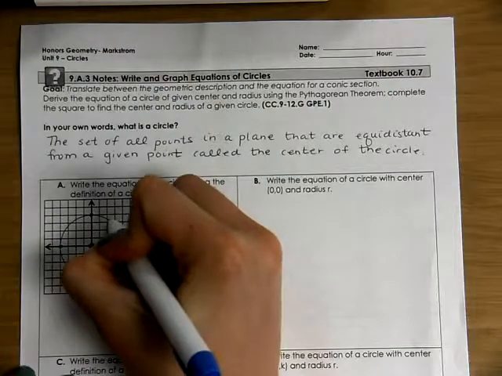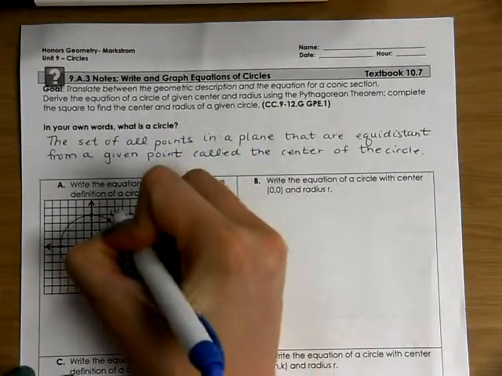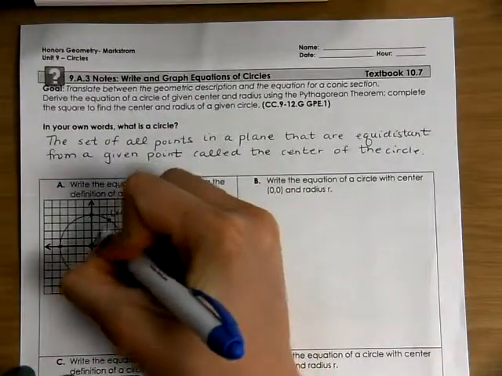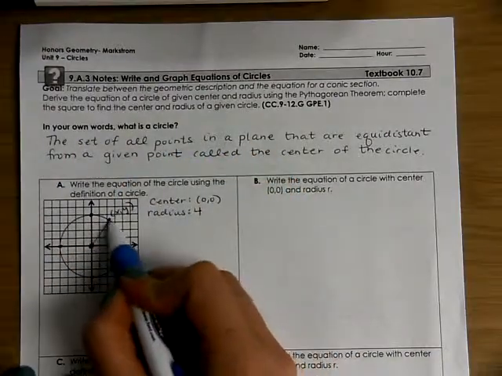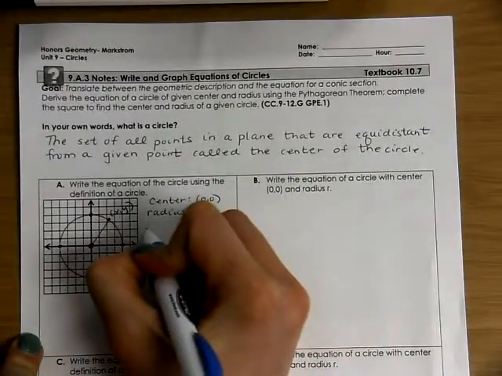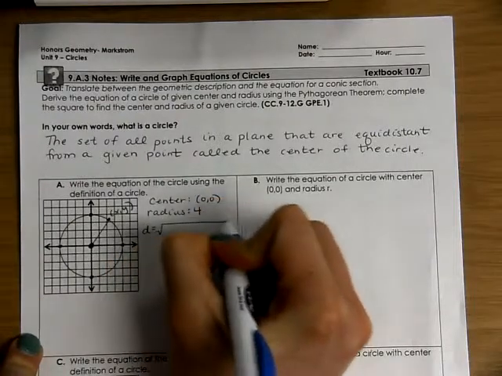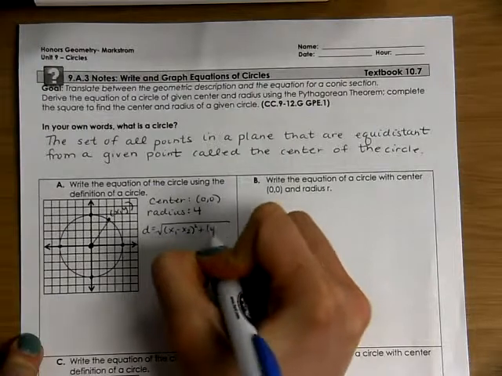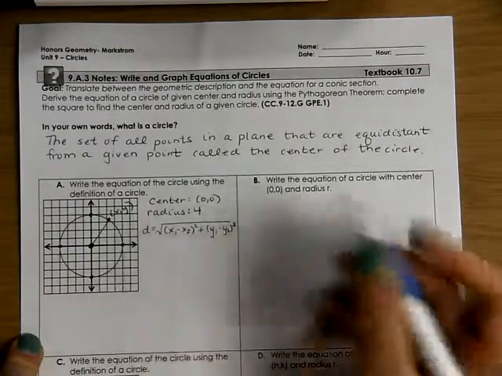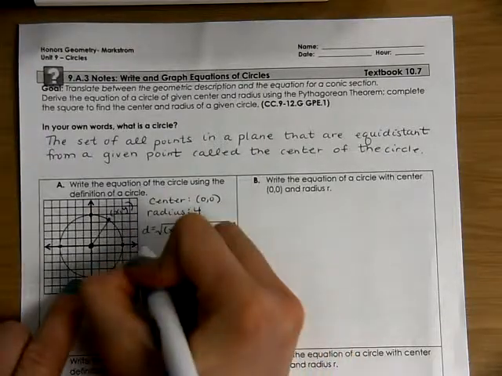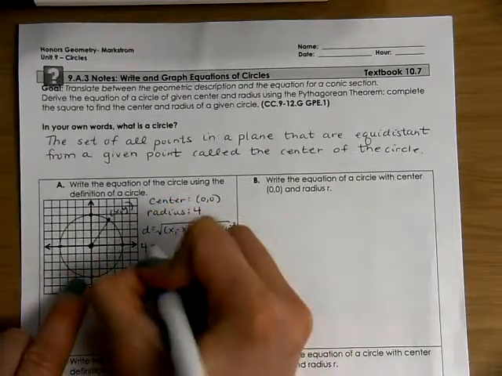So if we consider this, we look at maybe this point over here, x comma y, we don't know what it is. The distance from the center to that point is 4. So let's think about the distance formula. Distance is equal to the square root of our change in x, x1 minus x2 squared, plus y1 minus y2 squared. Well, that means our distance, we know, is 4. The distance between those 2 points is 4.